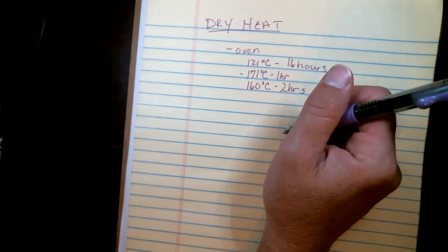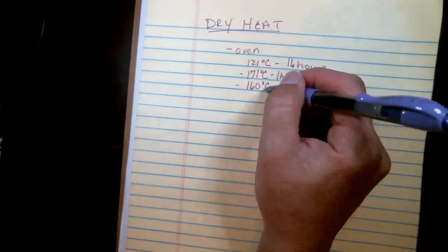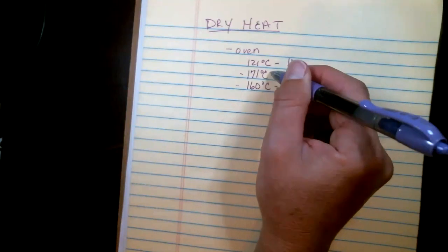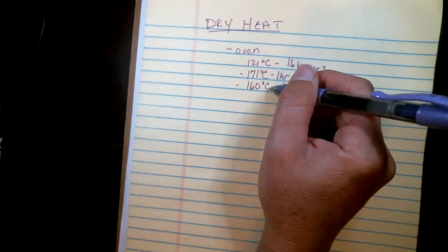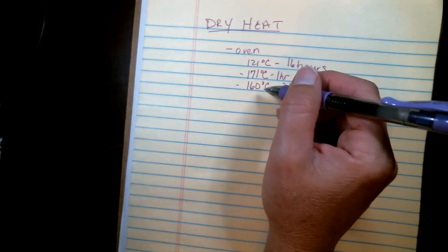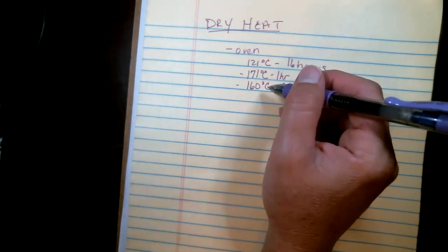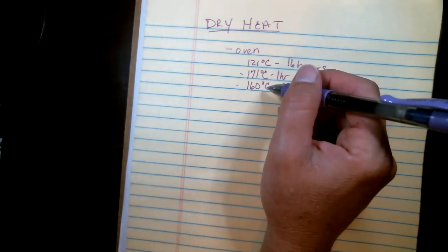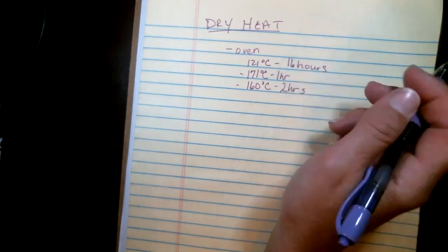However, what are some things we can't put in an oven at these temperatures? Think about how hot this is. Anything made of rubber, any plastics, paper. I don't think you want to put paper in your oven. Things of that nature cannot work very well and cannot be sterilized in dry heat.